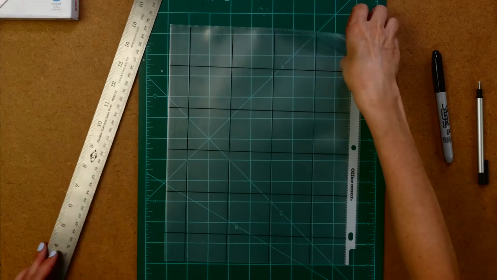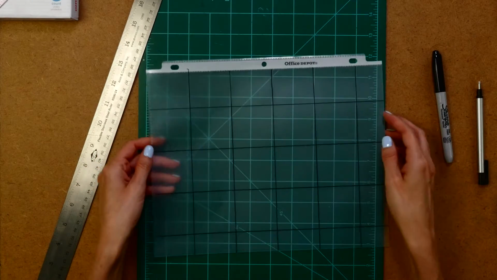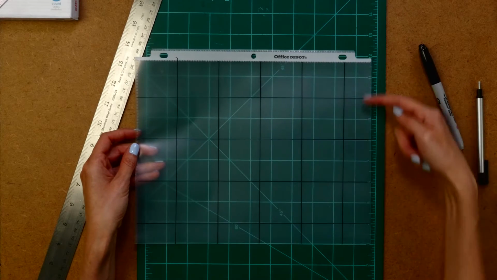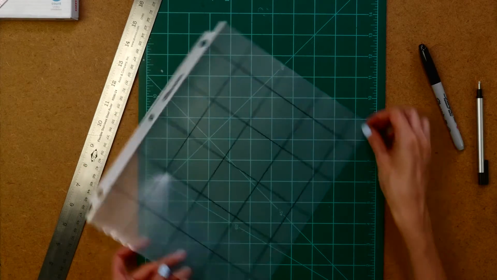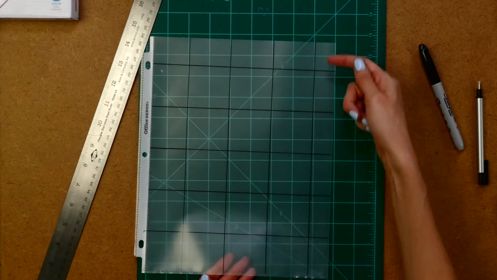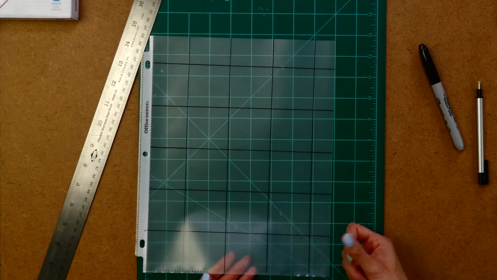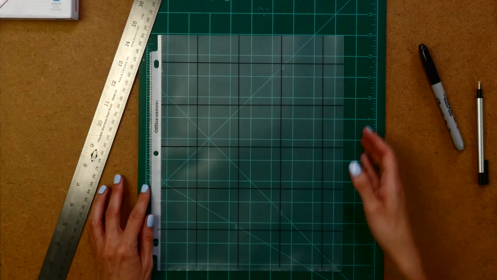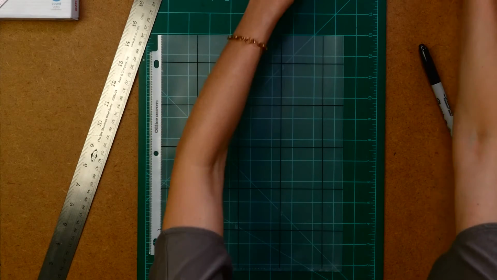Okay, so you can see that I made 2-inch squares until I got to this last section that was a little bit off, and then I made 2-inch squares across until I got to this last section that was a little bit off. That's okay, because it's still going to give me a small portion.